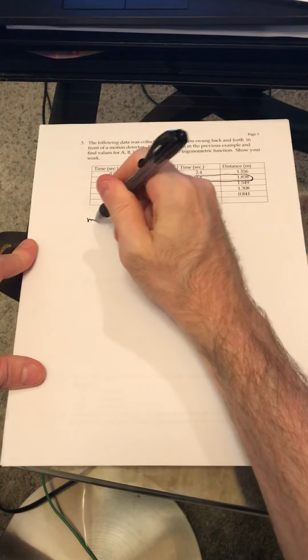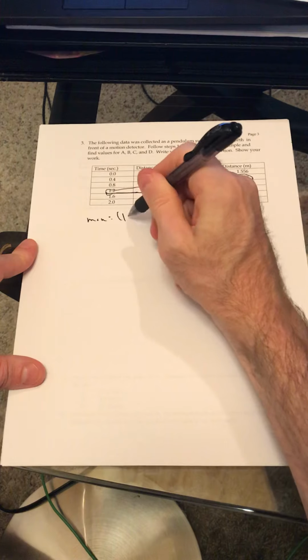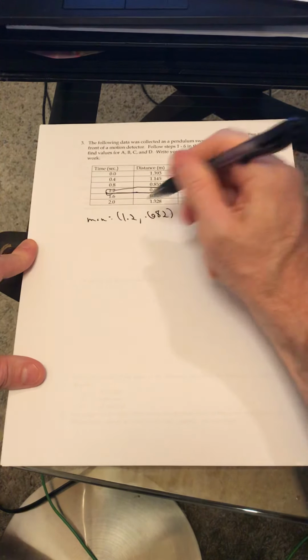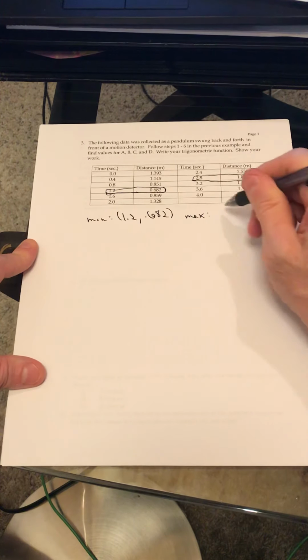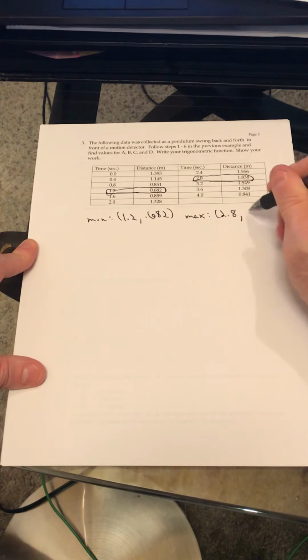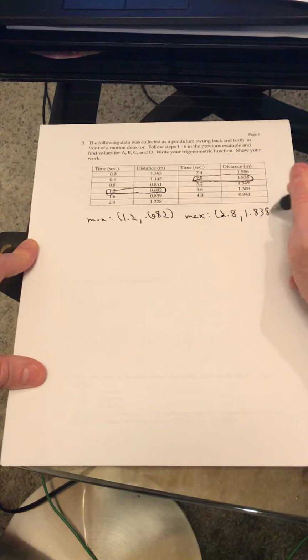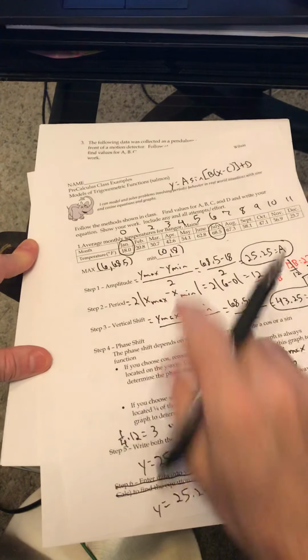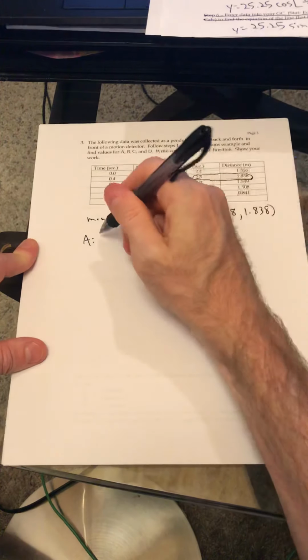So our minimum, 1.2, 0.682. Our maximum is 2.8, 1.838. So first, let's find A and D. Again, for A, y max minus y min divided by 2.